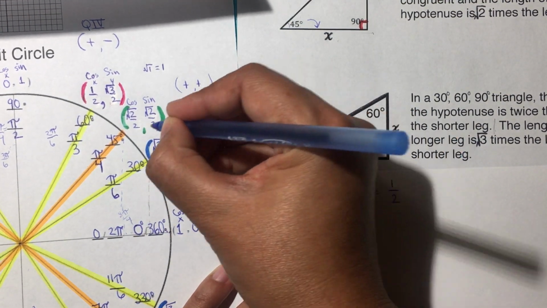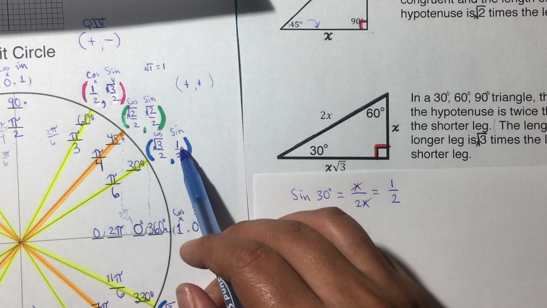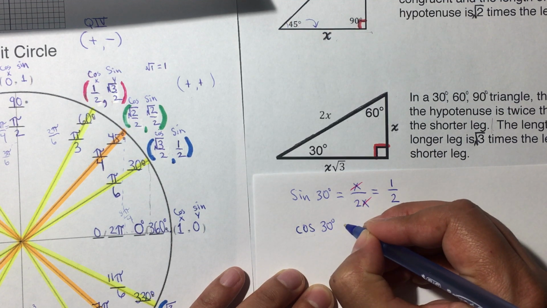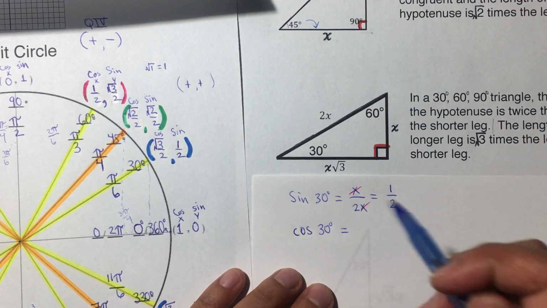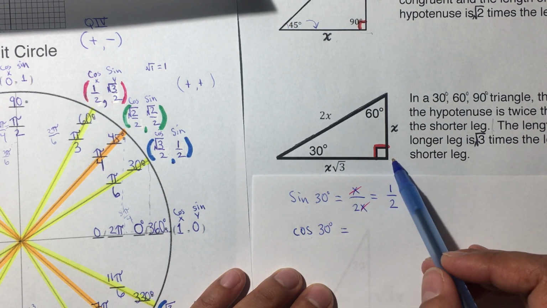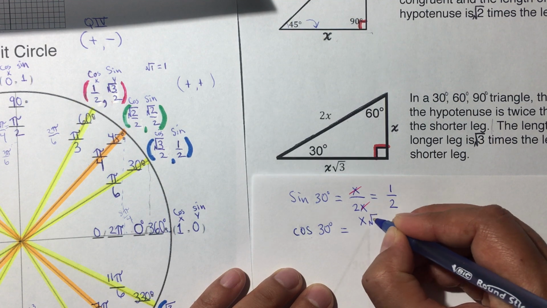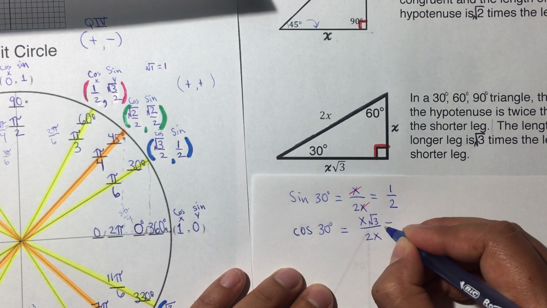Remember, sine is the second one, cosine is the first one, okay? So that's where that comes from. For cosine of 30, it's adjacent over hypotenuse. Adjacent is going to be x square root of 3 over 2x.